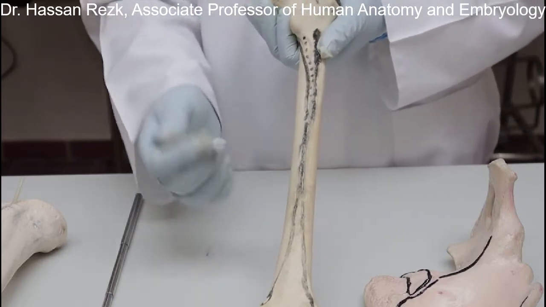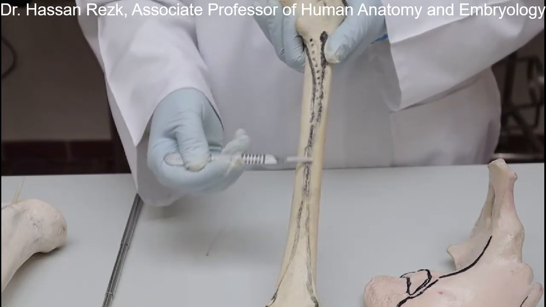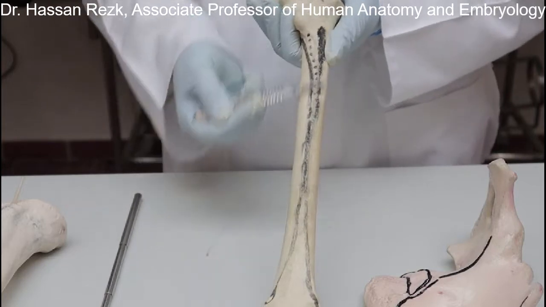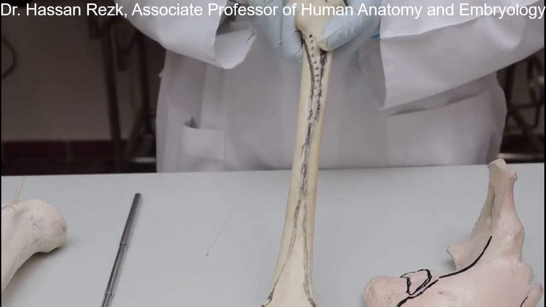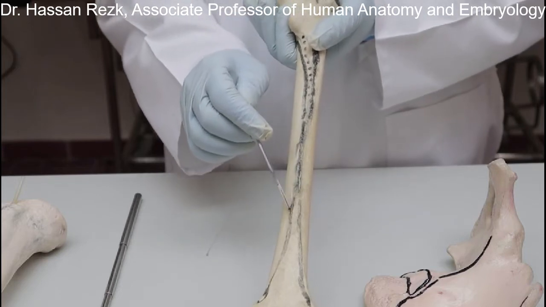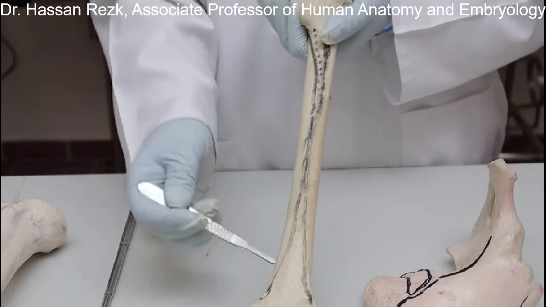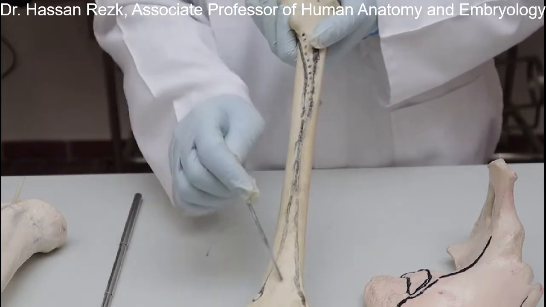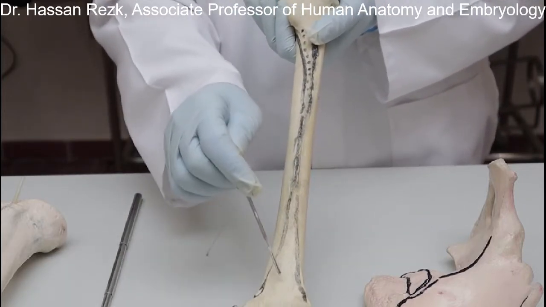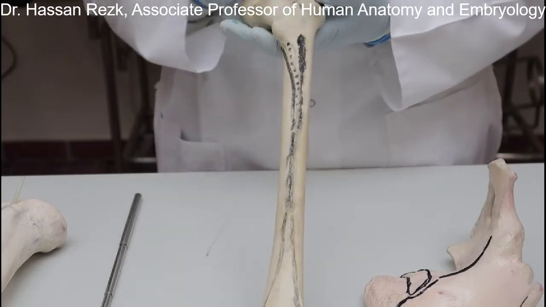So again, this is the linea aspera. The linea aspera is present only in the middle third of the posterior surface of the shaft of the femur. It is formed of two lips. These two lips will be widely separated from each other to form the medial and lateral supracondylar ridges, enclosing in between the popliteal surface of the femur.